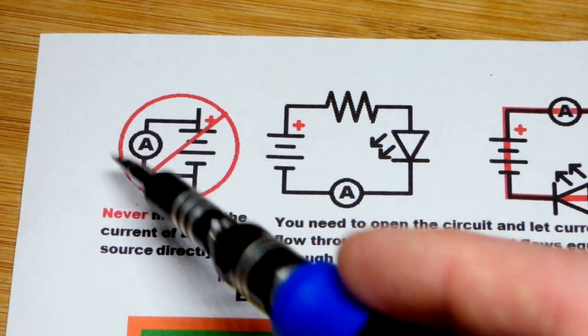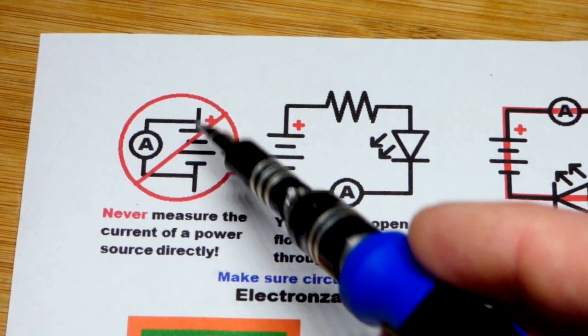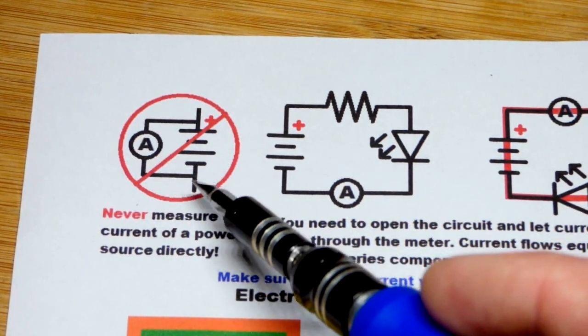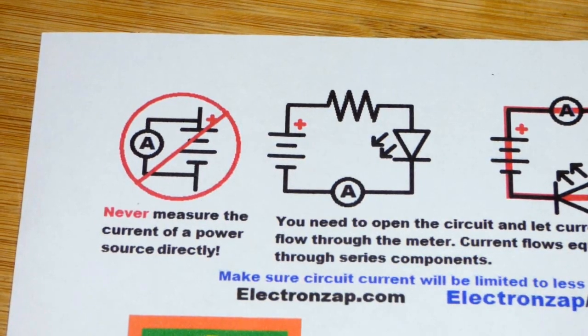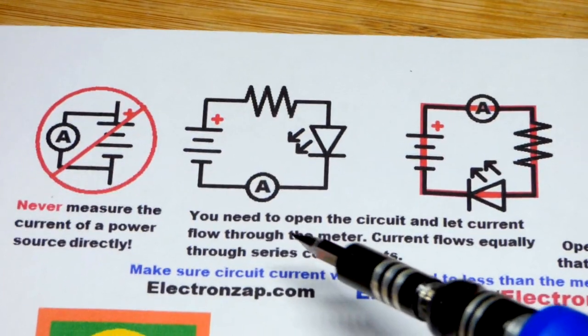The meter does not limit current. The power source will provide all the current that it can. That may be too much for the meter. It may be too much for the power source. So, in any case, just as a general rule, don't do that.